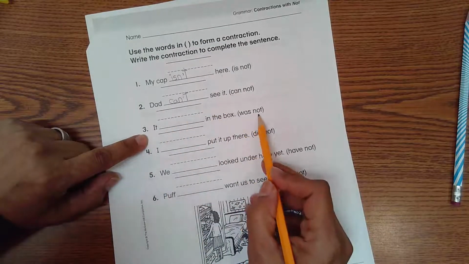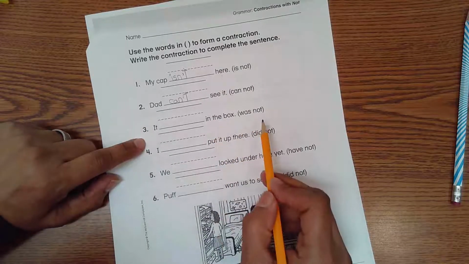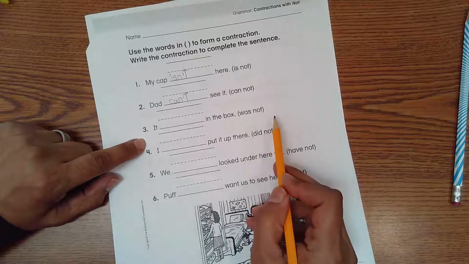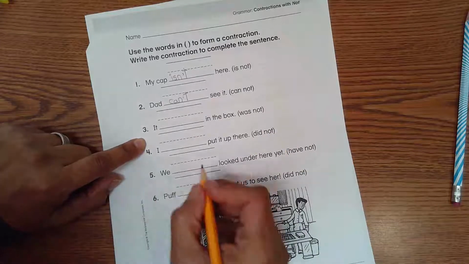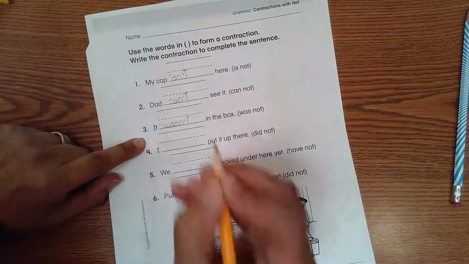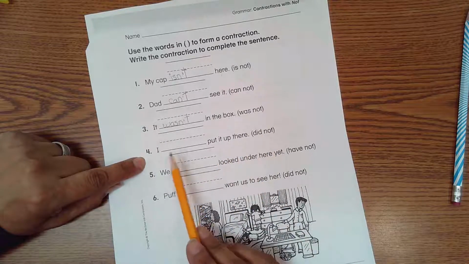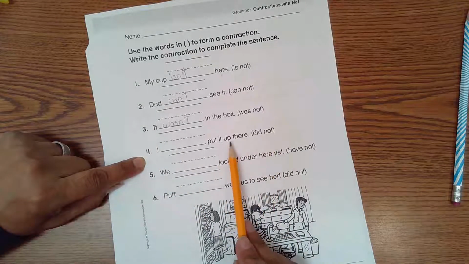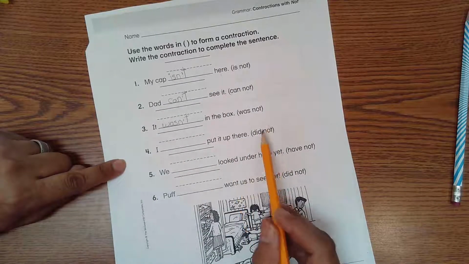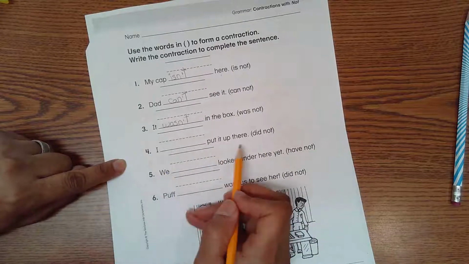It was not in the box. So I should join the two words, remove the O and replace it with an apostrophe. So it wasn't, apostrophe. Number 4, I did not put it up here. Now when I know my rules, join it to be one word, remove the O and put an apostrophe. So it's going to be I didn't put it up here.